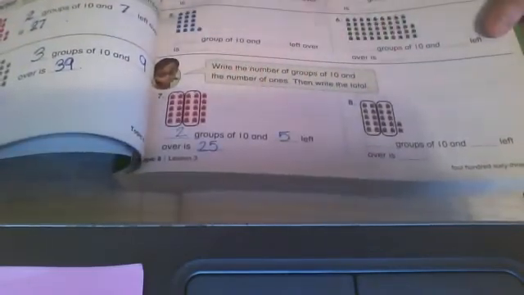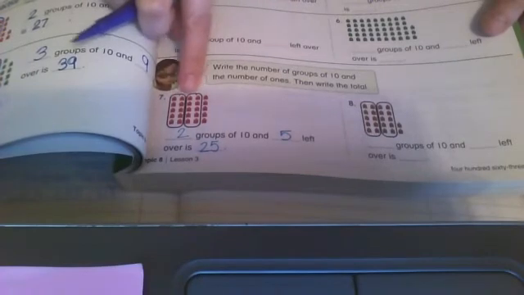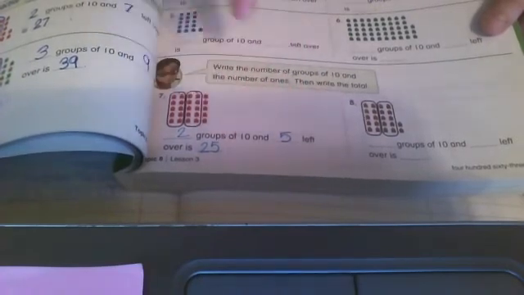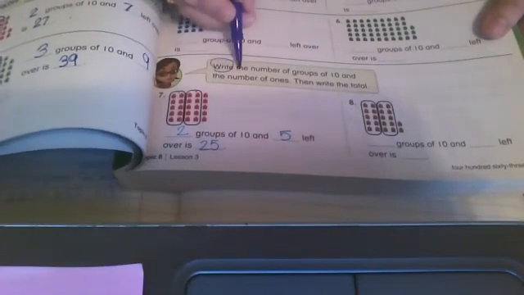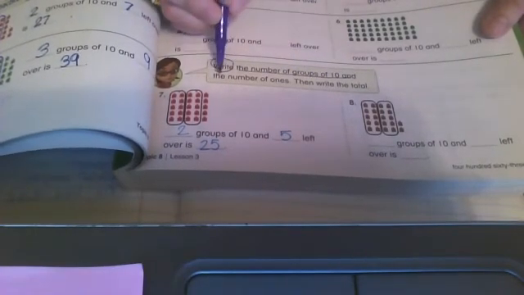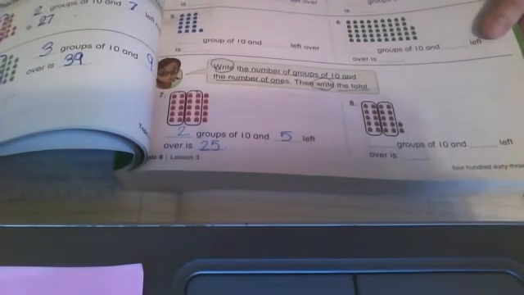And then I just wanted to take a peek down here for 7 and 8. The process is the same, except this time they did some of the work for you. They circled the groups of 10s, and they're just asking you to identify the numbers. So you can see Marta says to write the number of groups of 10 and the number of ones, then write the total.